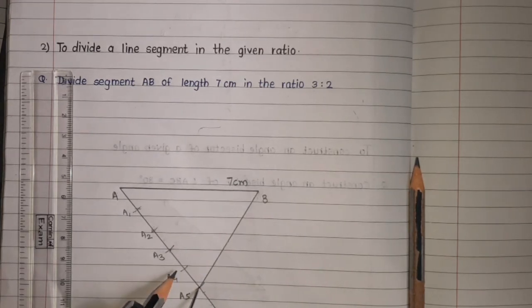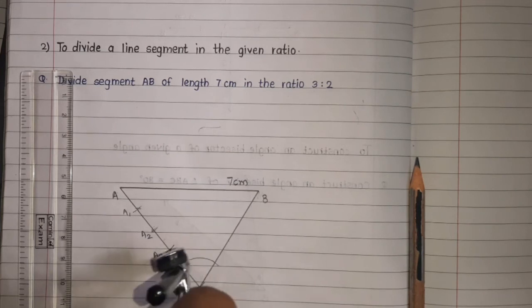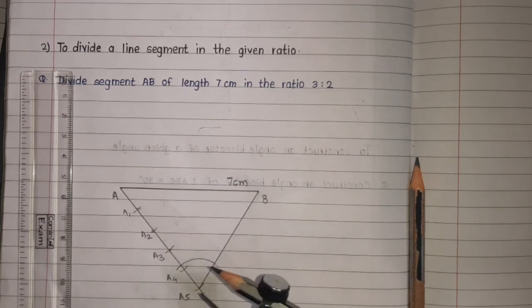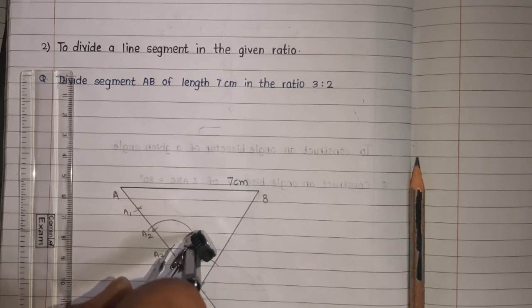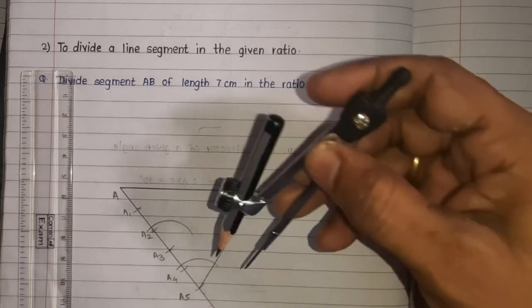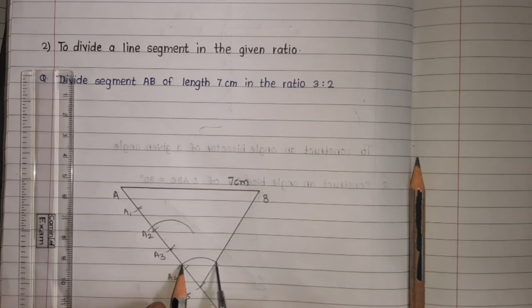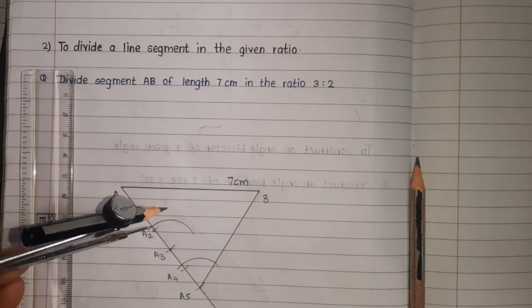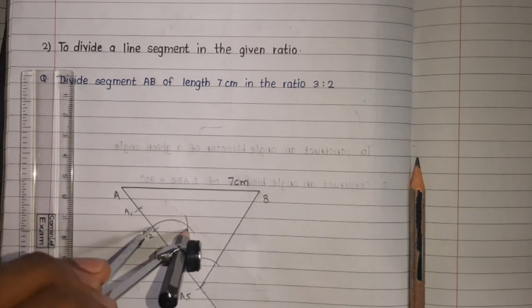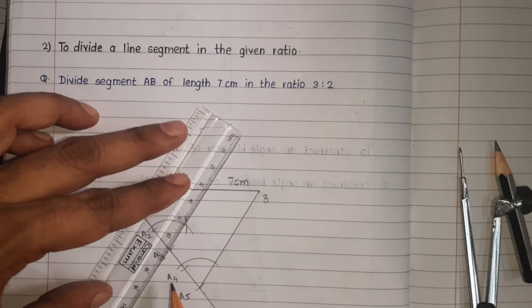Now take a sufficient distance, put the metal point on A5 and like this make one arc. Got it? Now put this metal point on A3 and draw the arc like this. Then take a distance, this much distance, and put this on A2, on this arc, and intersecting another arc we have to draw, and join this with A3 like this.